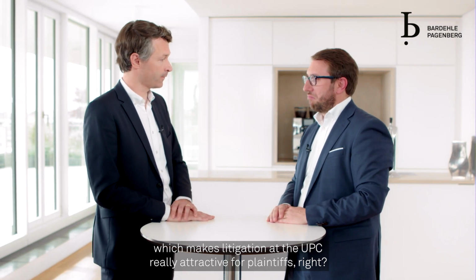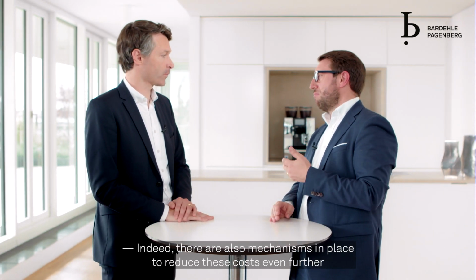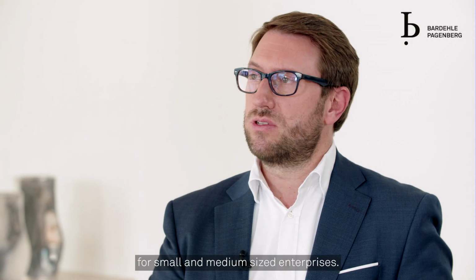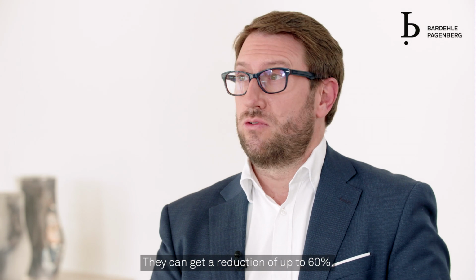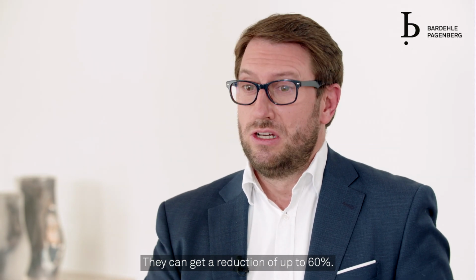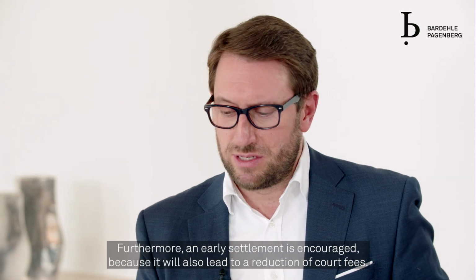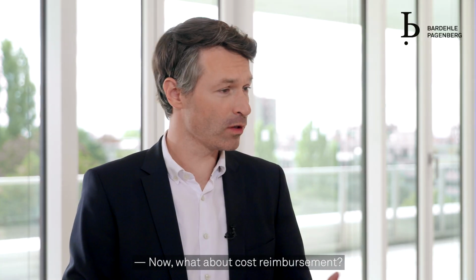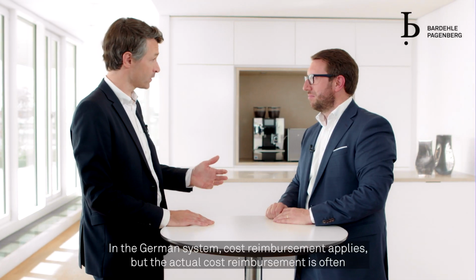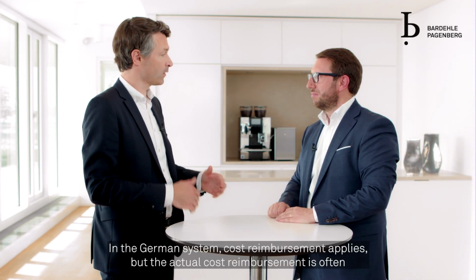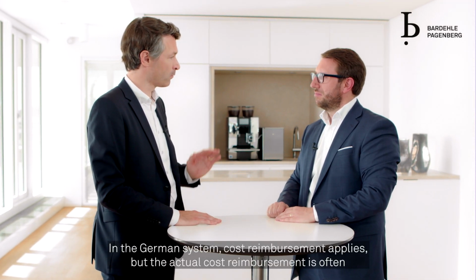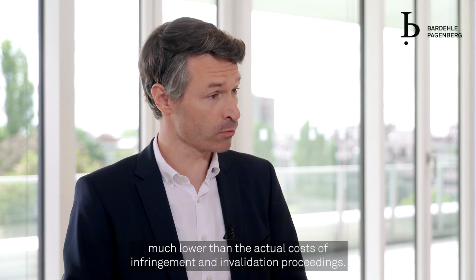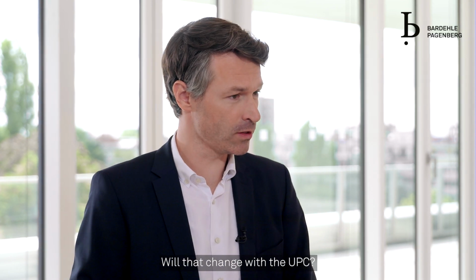Indeed. There are also mechanisms in place to reduce these costs even further for small and medium-sized enterprises. They can get a reduction of up to 60%. Furthermore, an early settlement is encouraged because it will also lead to a reduction of court fees. Now, what about cost reimbursement? In the German system, cost reimbursement applies, but the actual cost reimbursement is often much lower than the actual costs of infringement and invalidation proceedings. Will that change at the UPC?